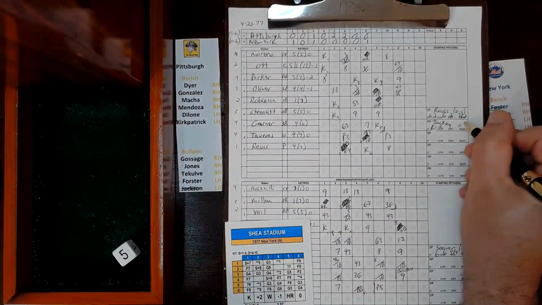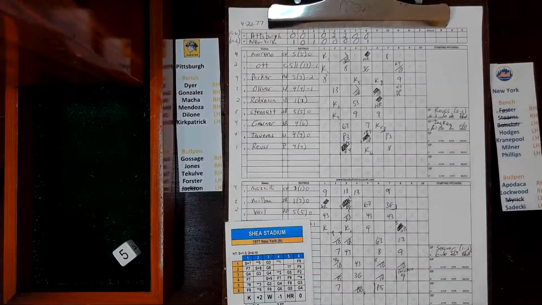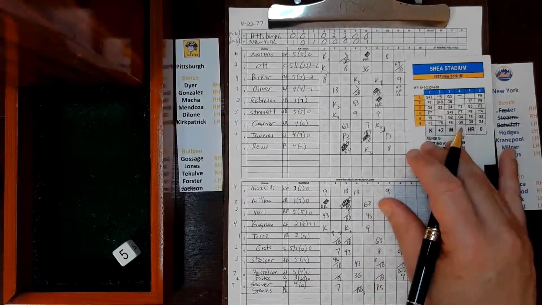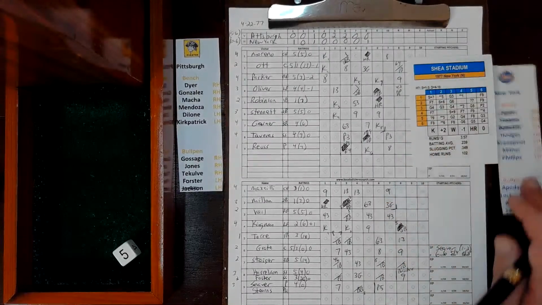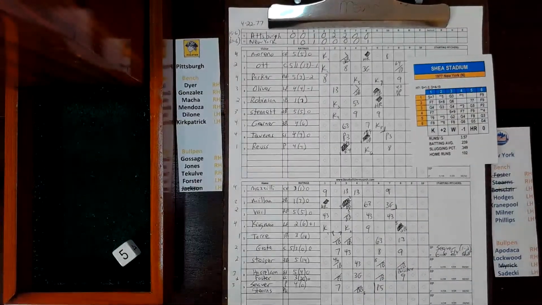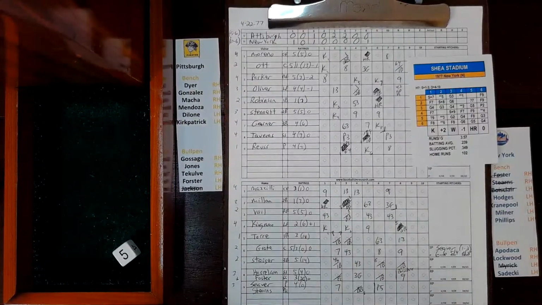No walks, no strikeouts. And Goose Gossage is warming up in the bullpen to come in the 9th inning to try to get the save. But right now, the Pirates would rather have Robinson, Stennett, and Garner. So the Mets will make a move to the bullpen, and they will bring in Skip Lockwood to try to keep it close.